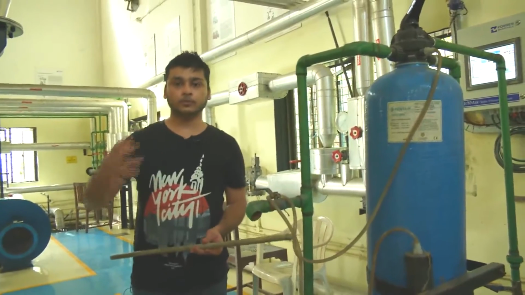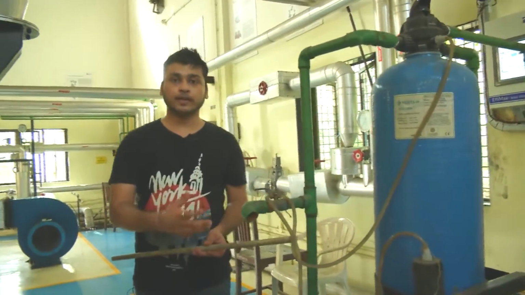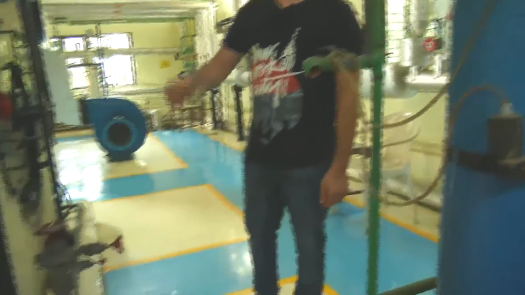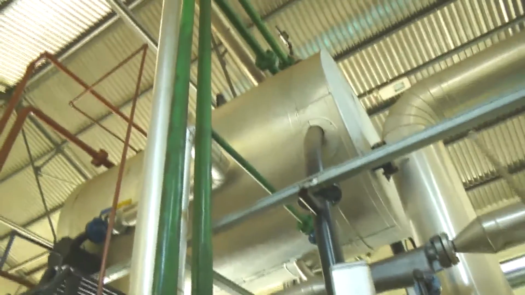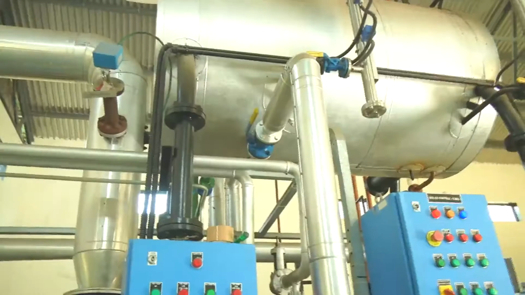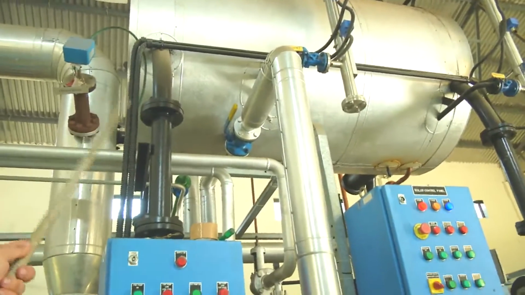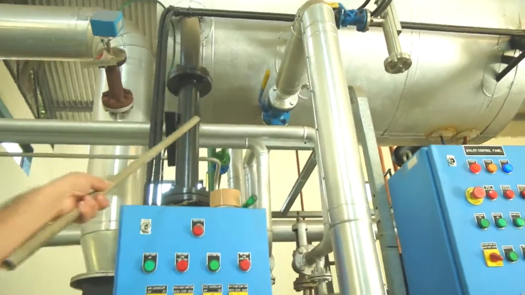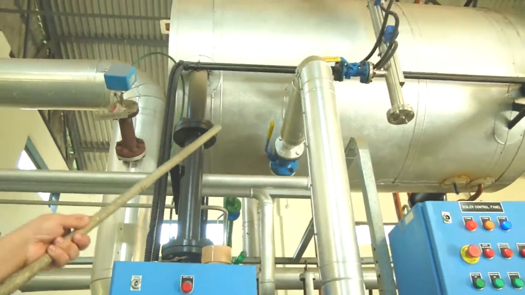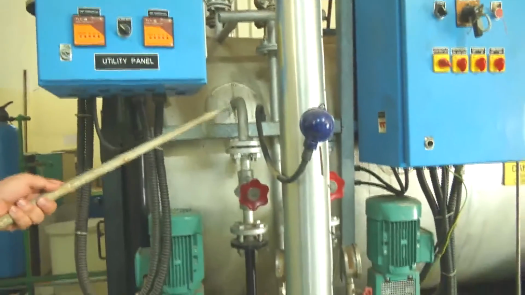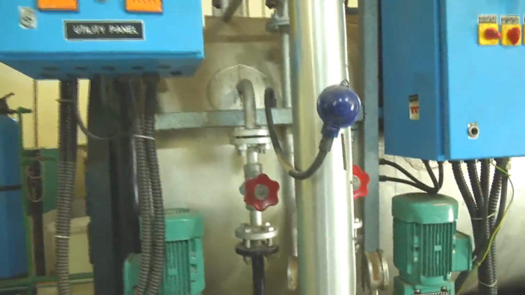So we need to remove that with the help of the softener, and the softened water goes again to the overhead tank. After softening, the water is stored in the tank. From the outlet of that tank, it comes through this pipe and enters the shell this way.